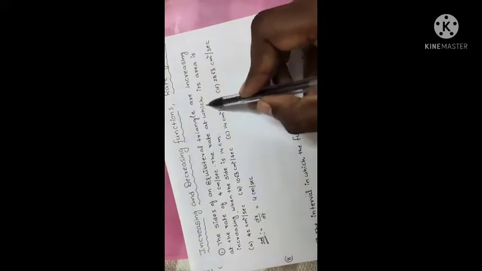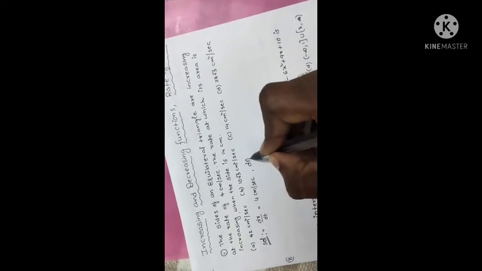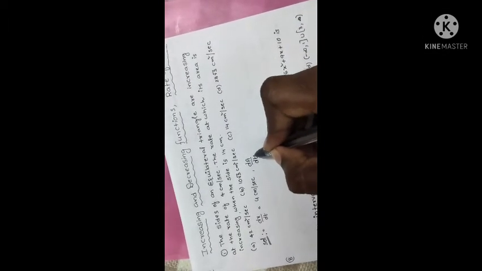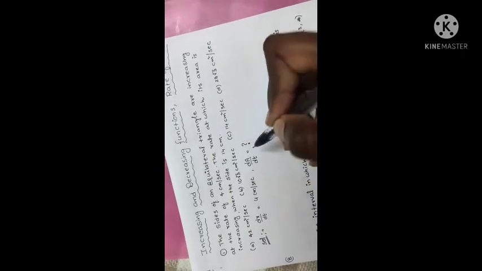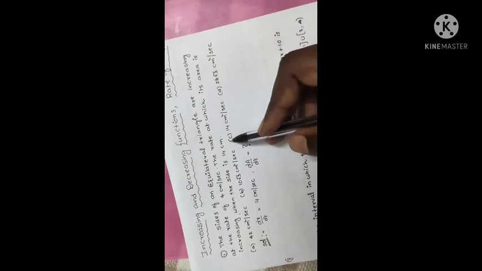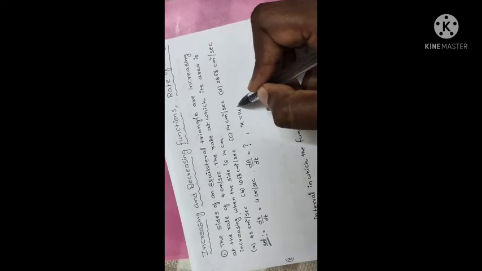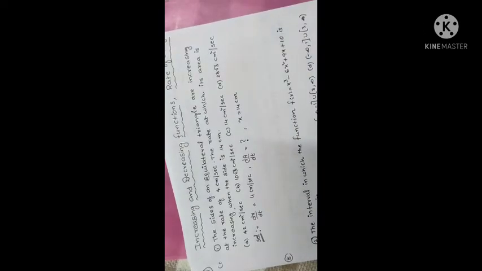Okay, the rate at which its area is increasing, we need to find the change in area. Area is capital A, so we need to find dA by dt, when the side is 14 centimeter. I am taking the side as x, that is 14 centimeter. So this is the given data.